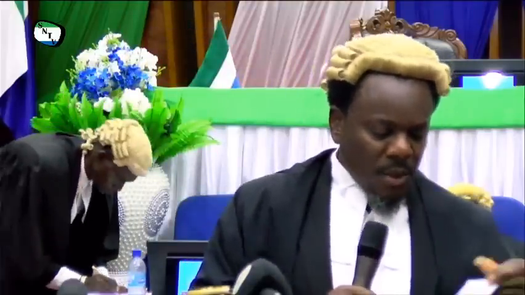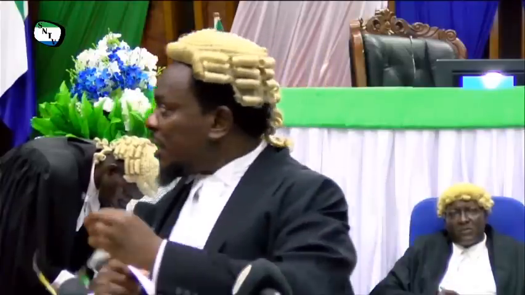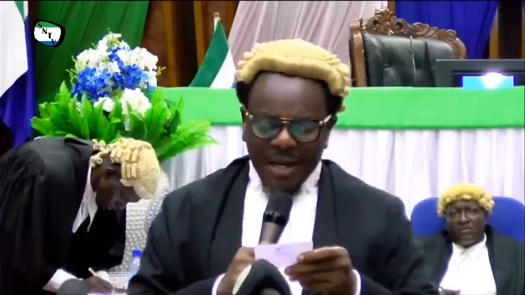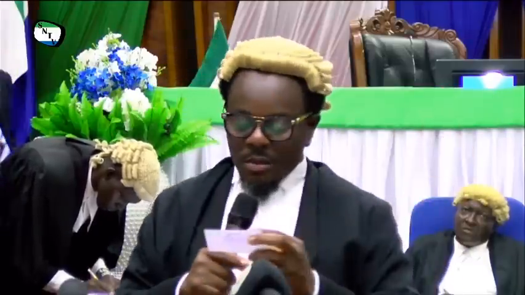Okay? And if you look at the ballot papers, it is printed Sierra Leone Parliament election of Speaker. And there are two boxes to be filled.